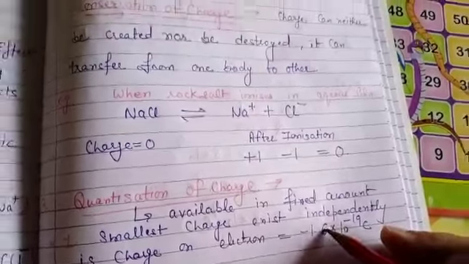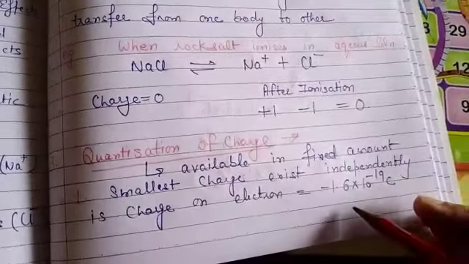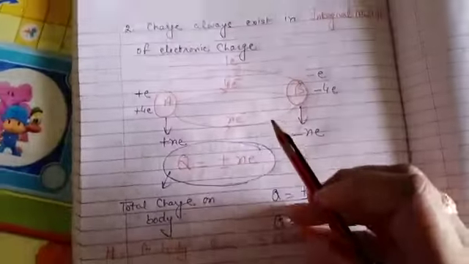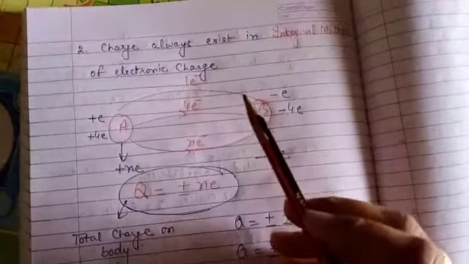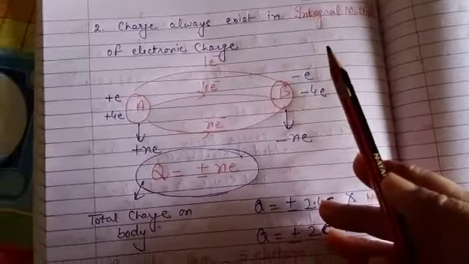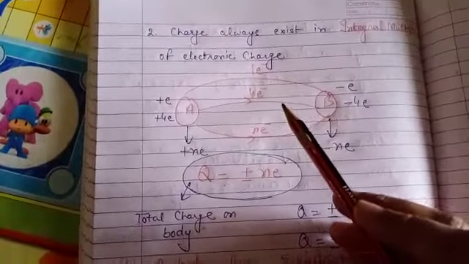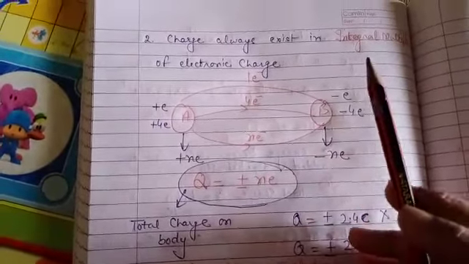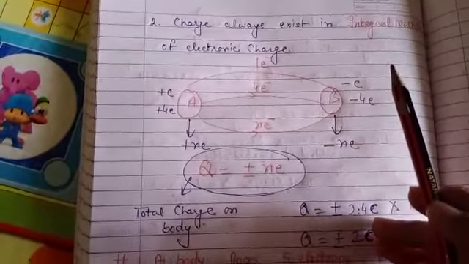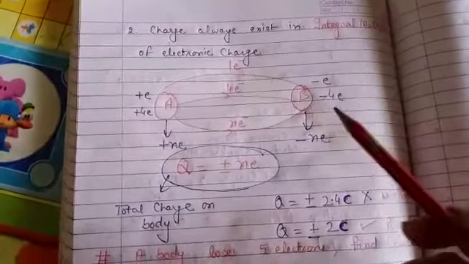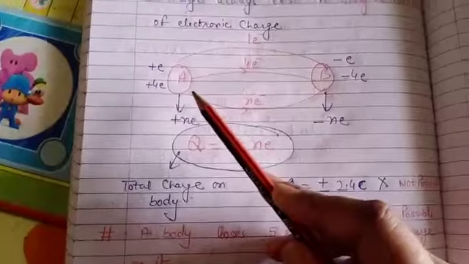We know its amount is minus 1.6 into 10 to the power minus 19 coulomb. Further, charge always exists in integral multiples of the electronic charge. Means the charge is fixed and it can be represented by a formula that is equal to an integral multiple of electronic charge. Let us take the example.